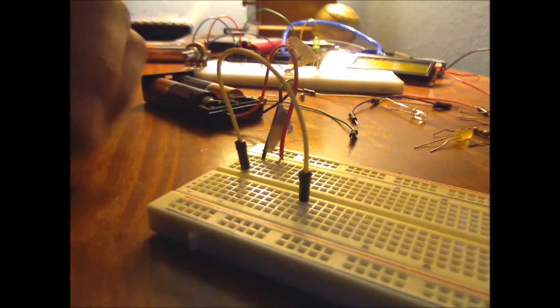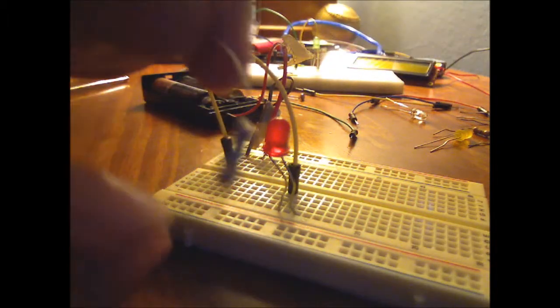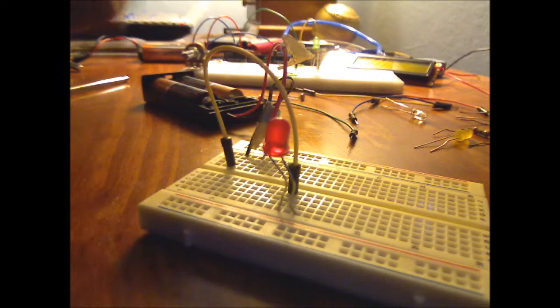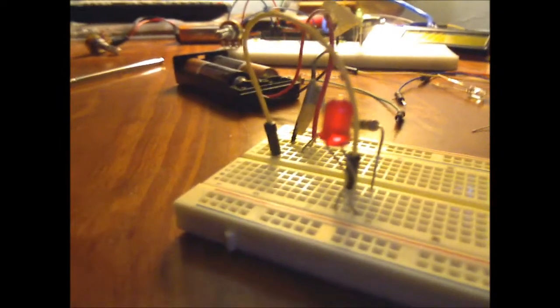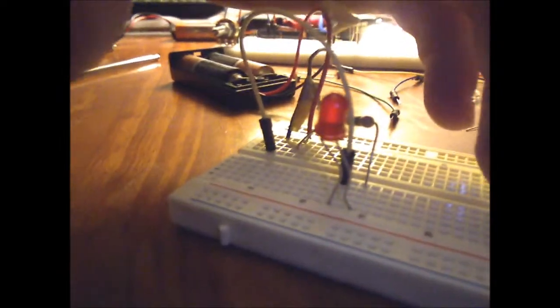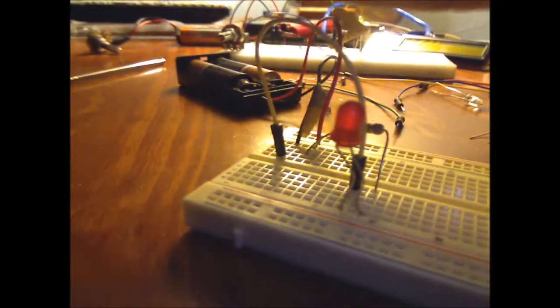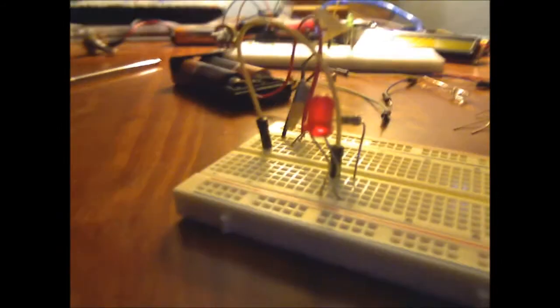Here's our red LED. And here's our 1 mega ohm resistor. Let's plug that in and see what happens. You can see it is nothing. It is not lit up. It may look a little bit lit, but that's just because of the reflection in the computer case. Let's try blocking it. It's not on. That's just a reflection.